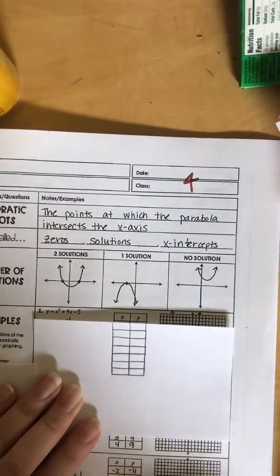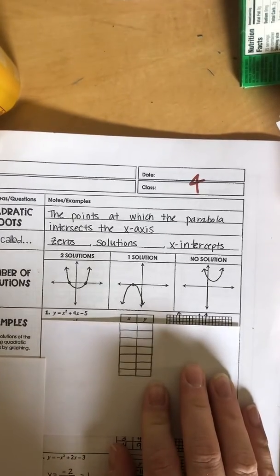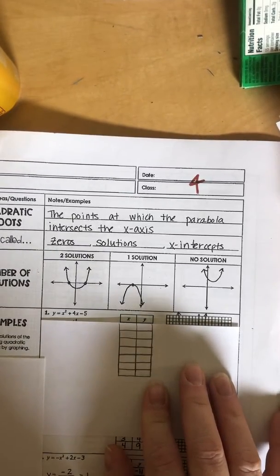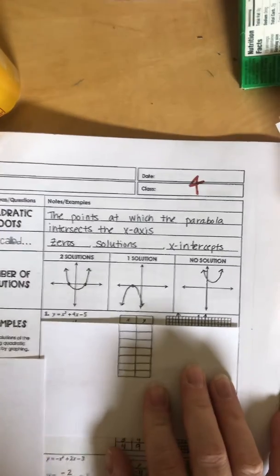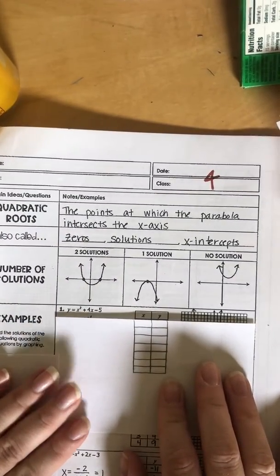All right, we're back. We are going to do 8.4. This is on your quadratic roots, how many roots there are, how many zeros there are. You're going to often hear me say, and then we're going to talk about the discriminant.